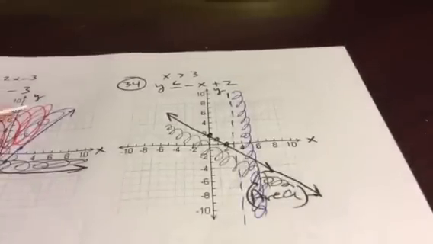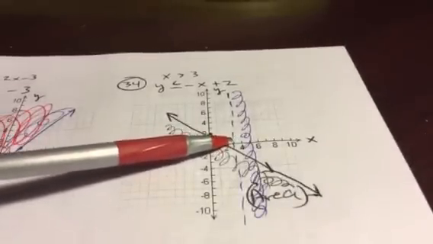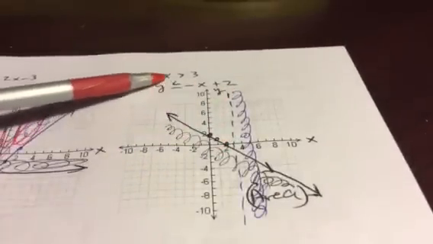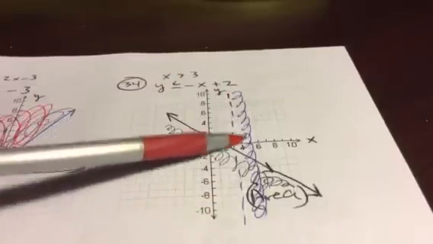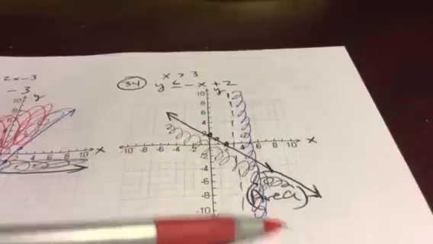34, x is greater than 3. Put a dot at 3 on the x-axis. It is a dotted line because this has no equality. Greater than means you're going to shade to the right. That's why we shaded to the right.